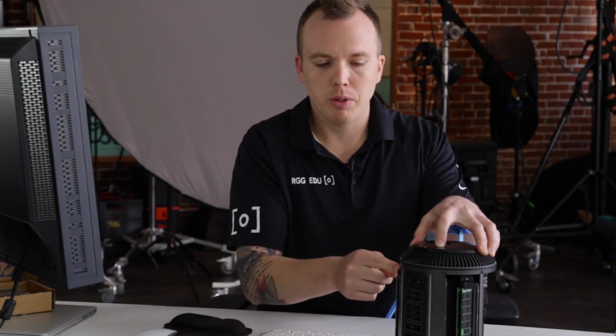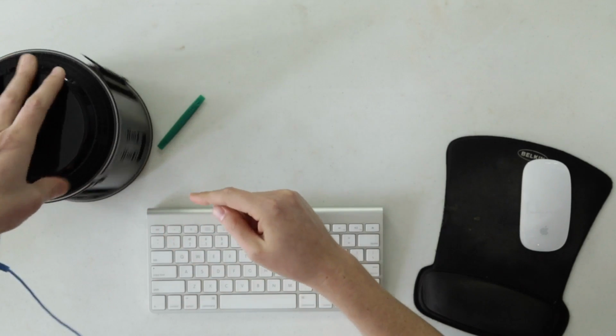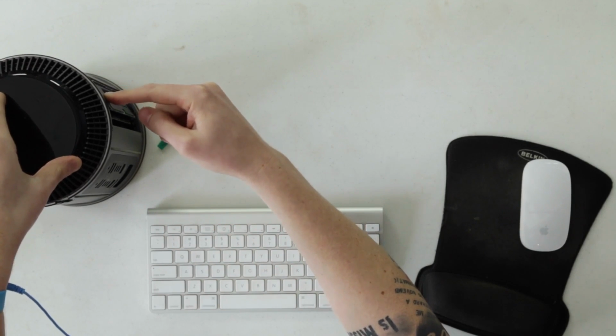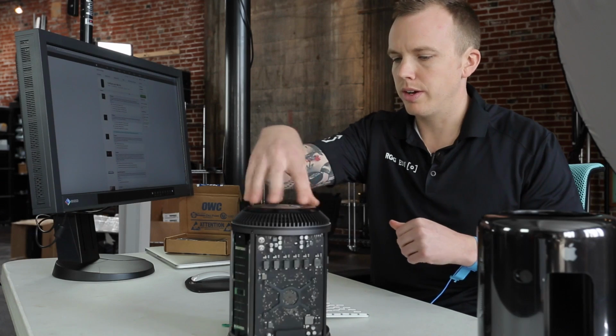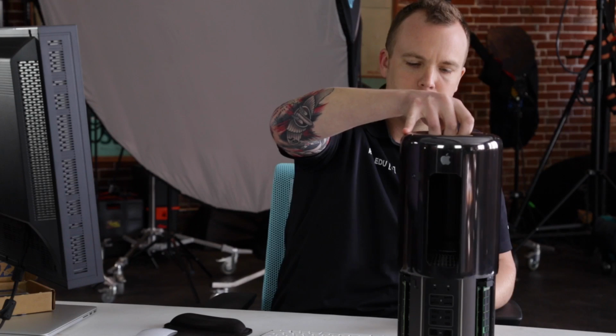So we want to push these doors back in, and you'll hear it click. So really push it in, you'll hear it click. Try not to touch any of the internal components of the computer, and we are done and ready to go. So the top goes right back on.